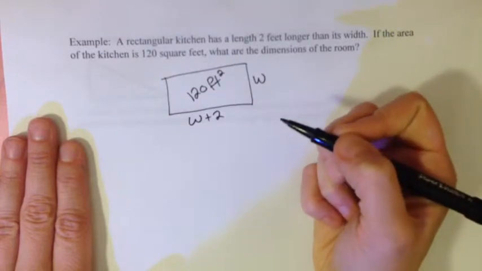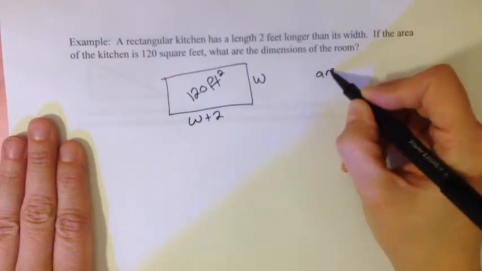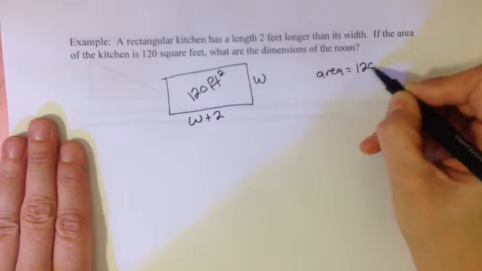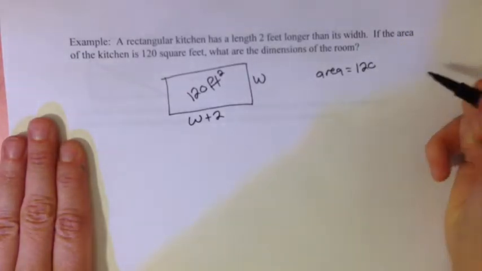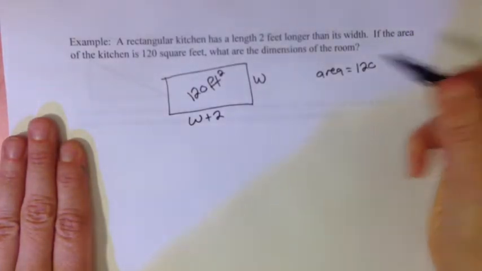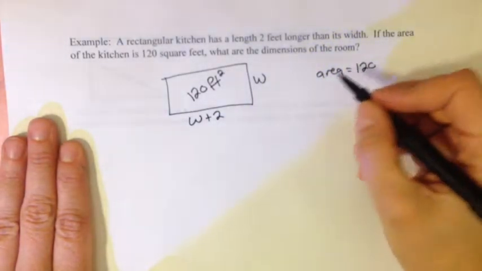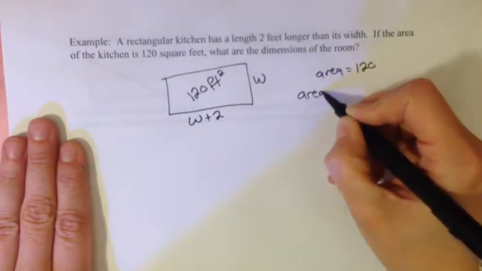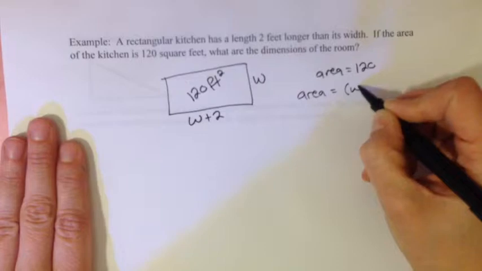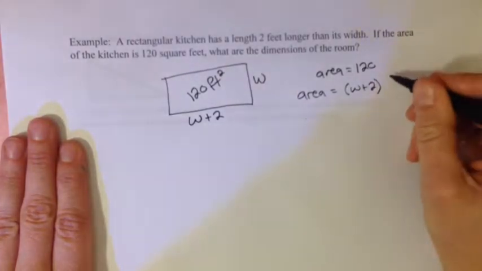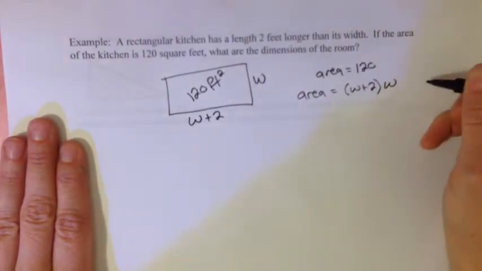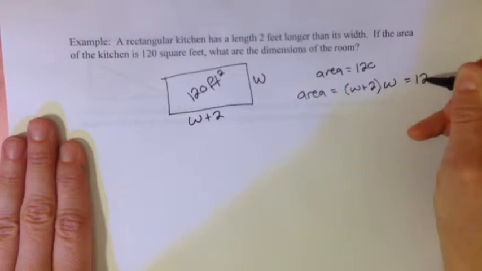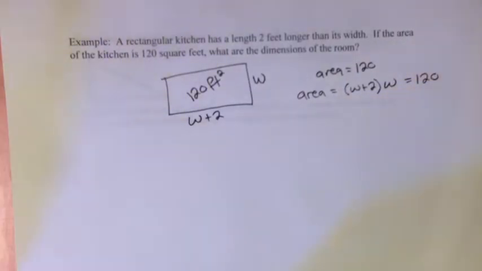Well, now this is sort of getting somewhere. I know that the area is 120 square feet. I also know that the way that you find area is length times width. So that means that the area has to be length, which was W plus 2, times width, which is W, and that has to equal 120. Now I have an equation that I can solve.